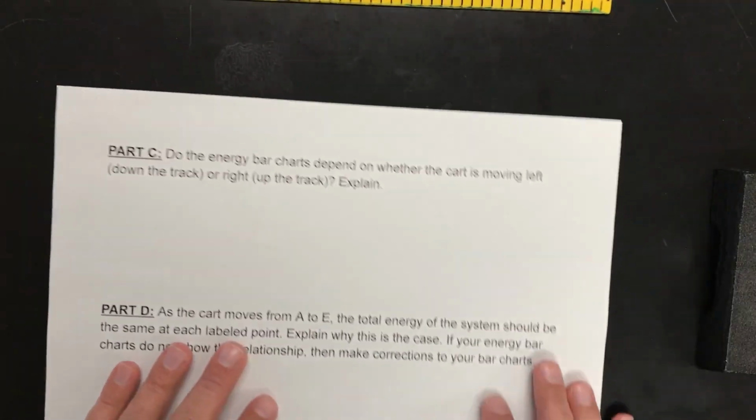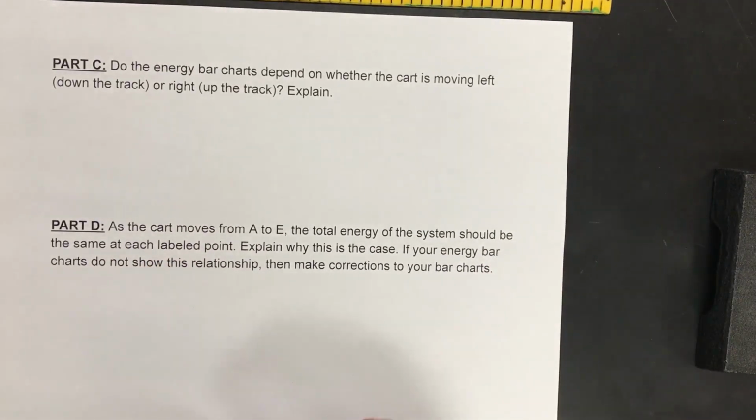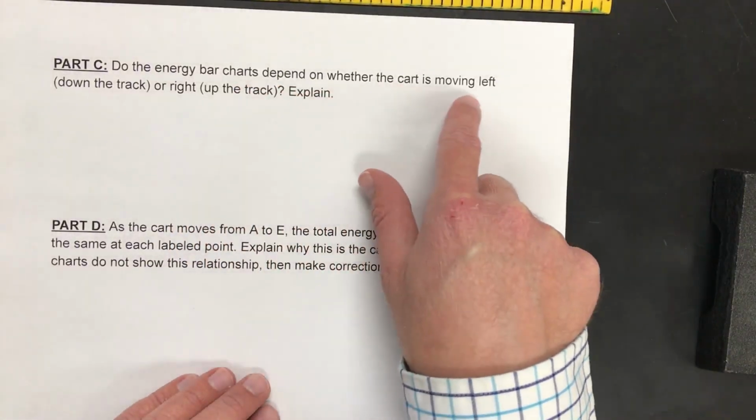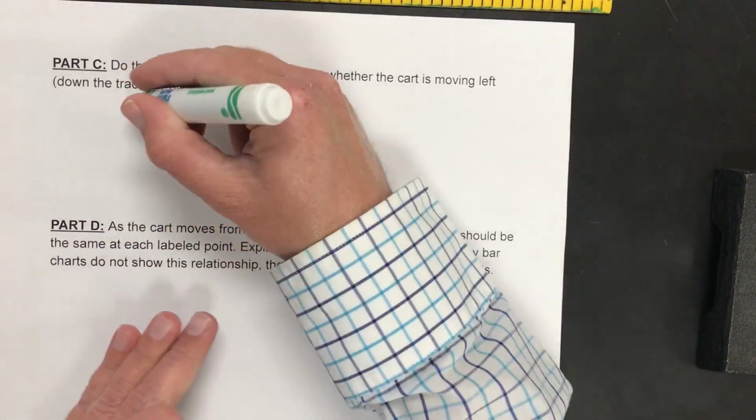All right, let's look at these questions here. And by the way, they say write a narration explaining what you did. We sort of talked through why we filled in the bars the way they did. Do the energy bar charts depend upon whether the cart is moving left, down the track in other words, or right up the track? No.